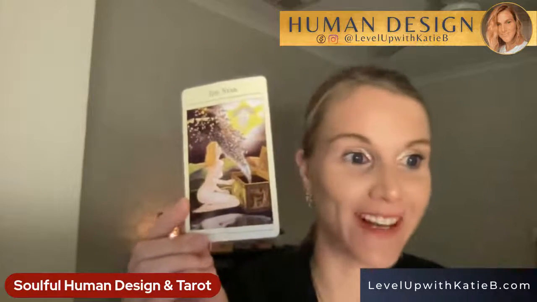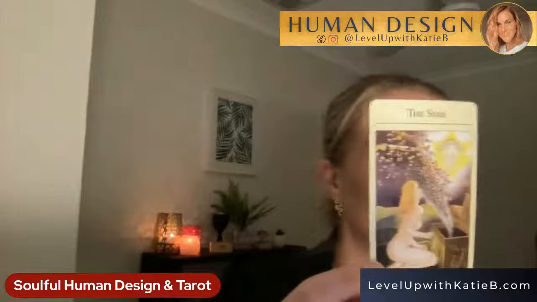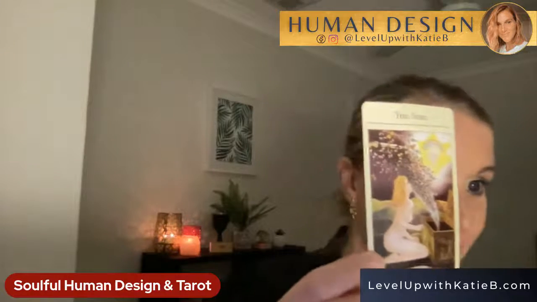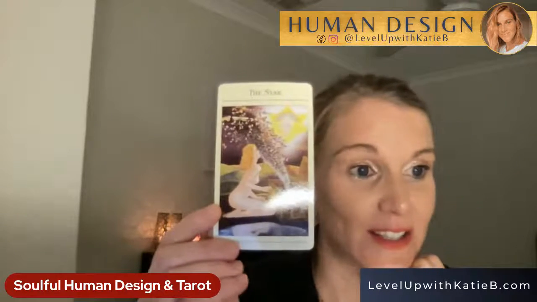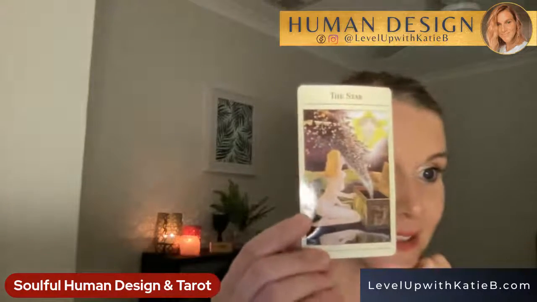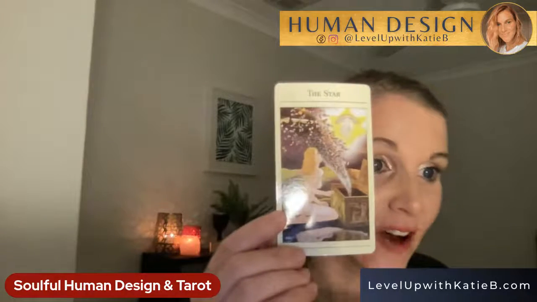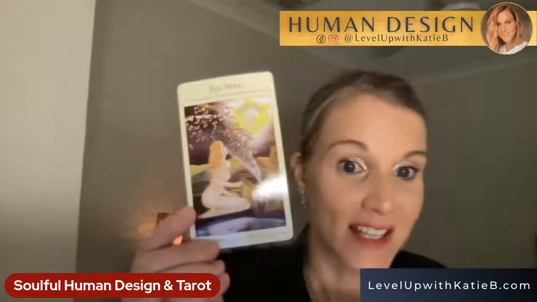Yes, so the Star is hope, right? The Star is that bright shining light. You can see this is Pandora. She's opened the box, and what comes out of Pandora's box, if you don't know the story, is all the spiky, prickly things in life, all the challenges that life gives us. That is what was in Pandora's box. But there is also the star, and the star is our hope. It's our guidance. It's our spirit guides.